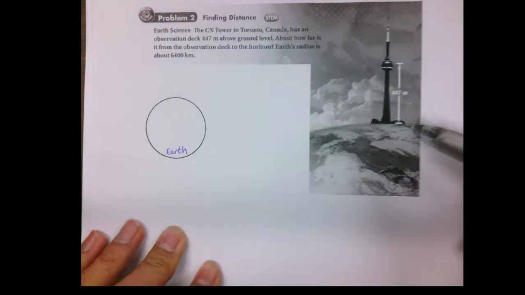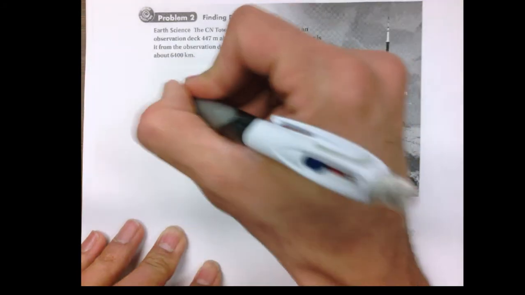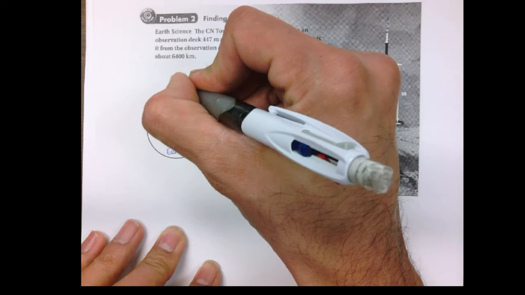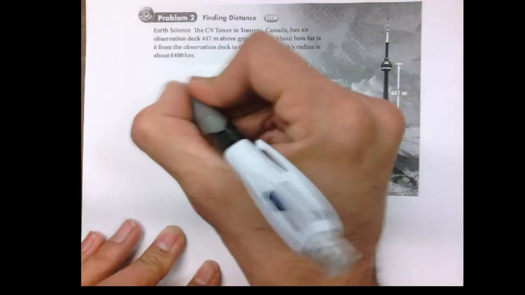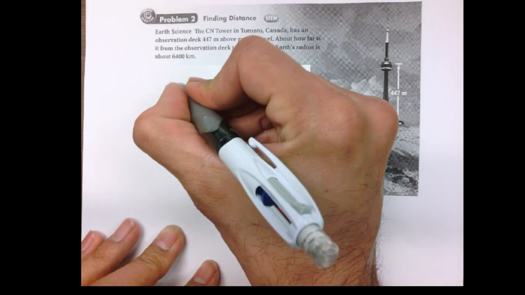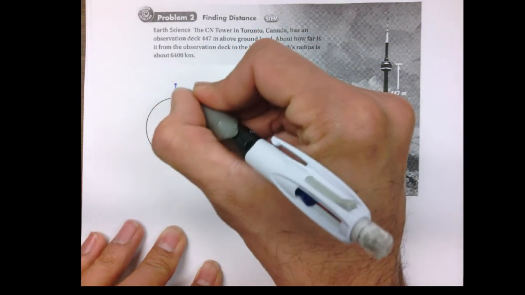Let's draw in some stuff here. Let's draw in the tower on the Earth. Wait, hold on, I gotta draw very carefully. There you go, boom, that's the tower. And then there you are on the observation deck. Say hello. And what's the length of this little segment?